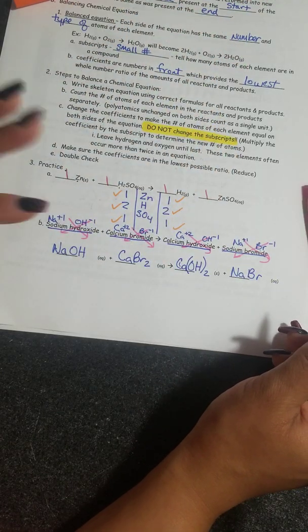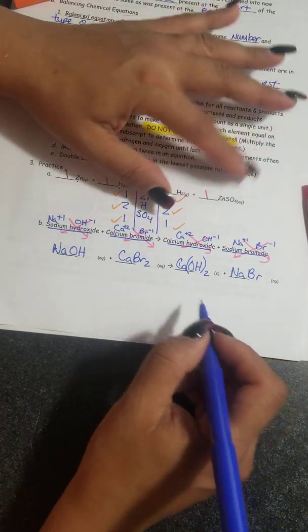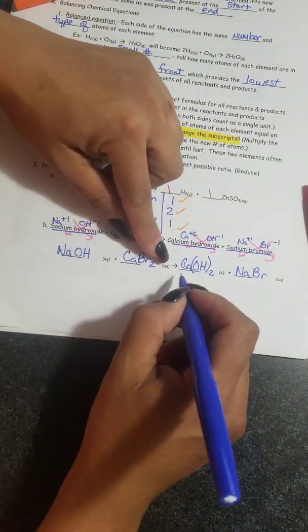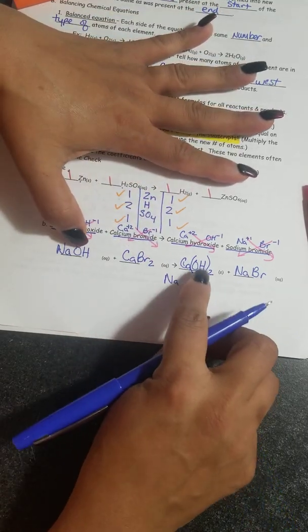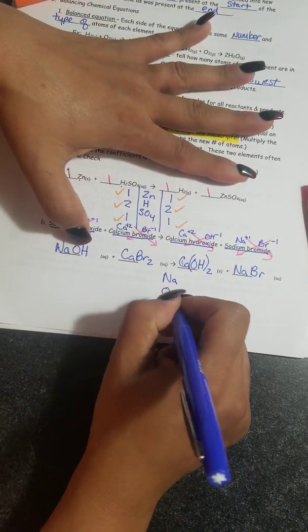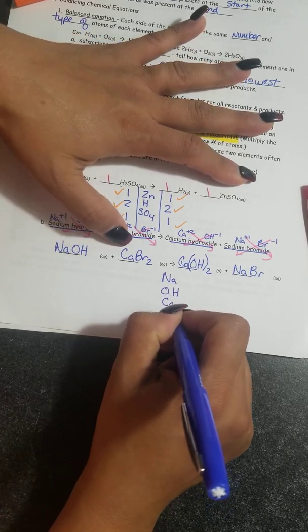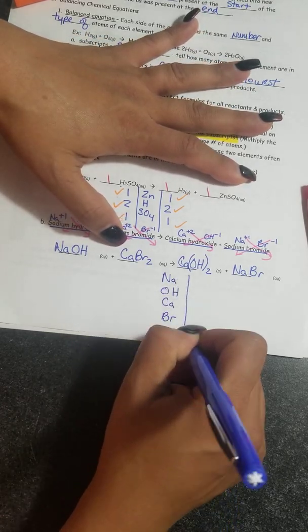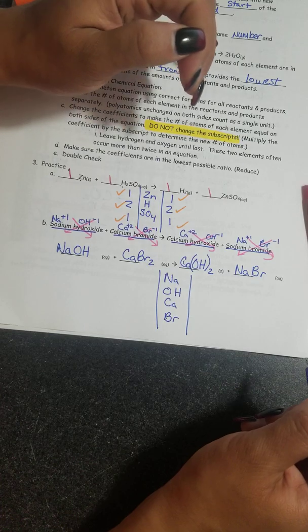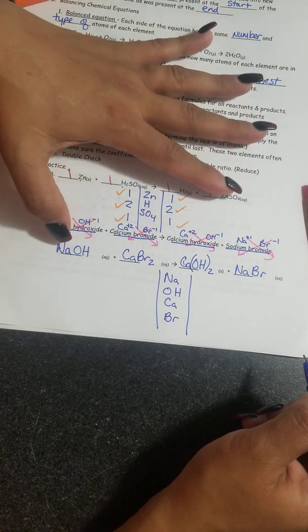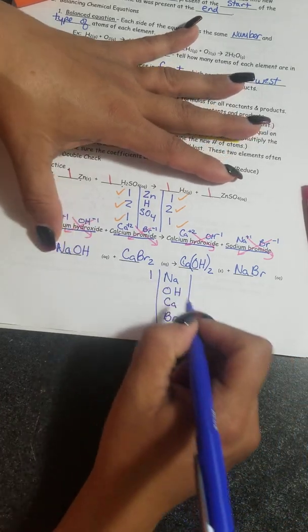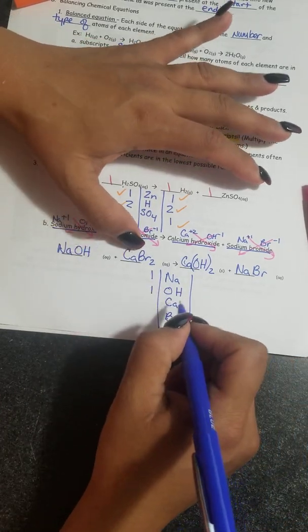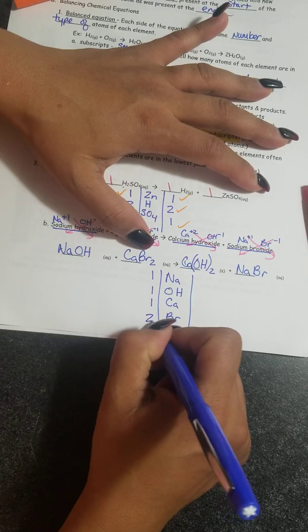So here's where I'm at. Let's go ahead and balance. Here's my yield sign, and let me write my Na. OH is a polyatomic on both sides. OH, Ca, Br. Draw my wall. Now let's start multiplying. 1 times 1 is 1. 1 times 1 is 1. 1 times 1 is 1. 1 times 2 is 2.